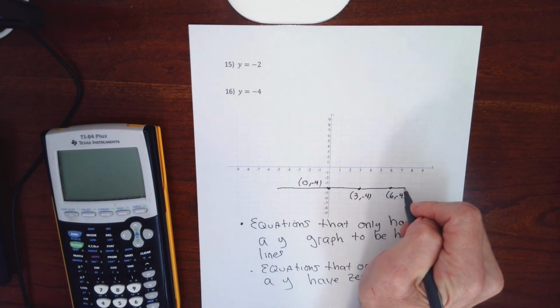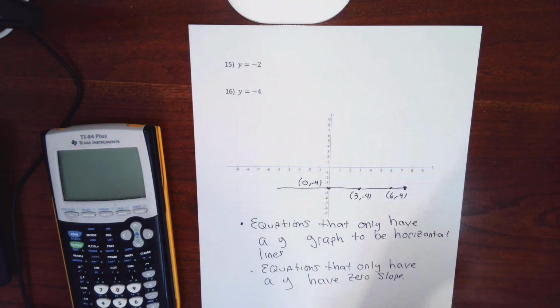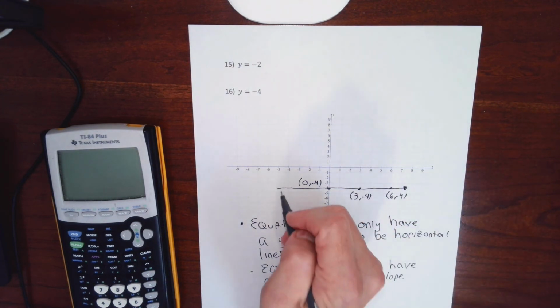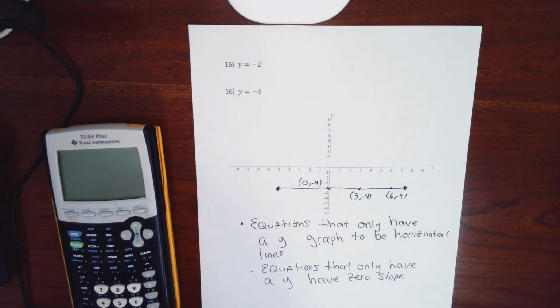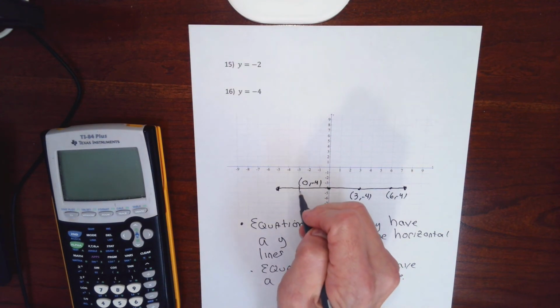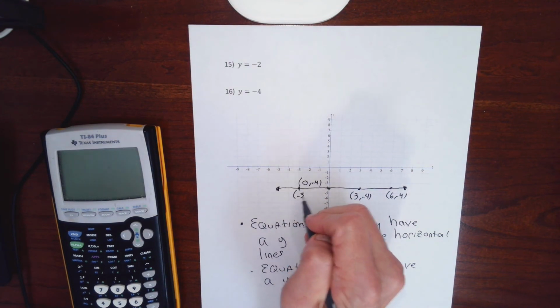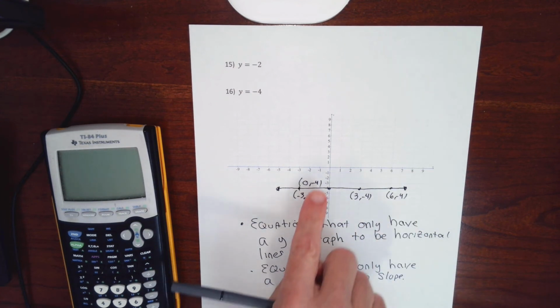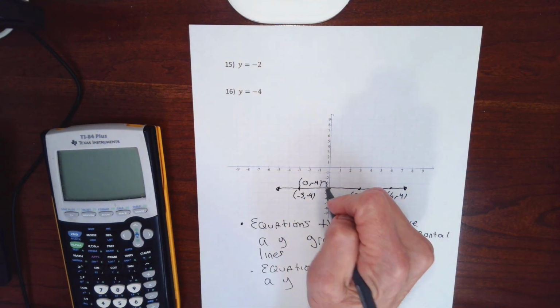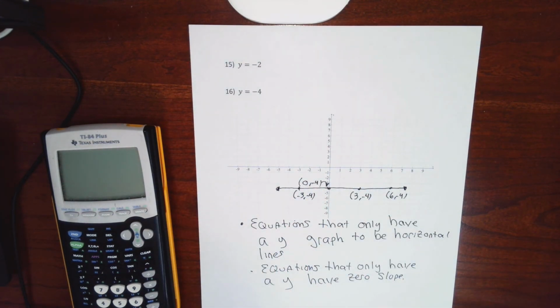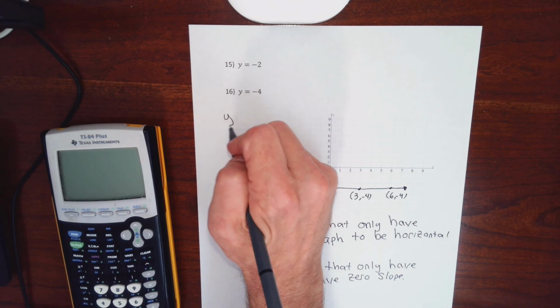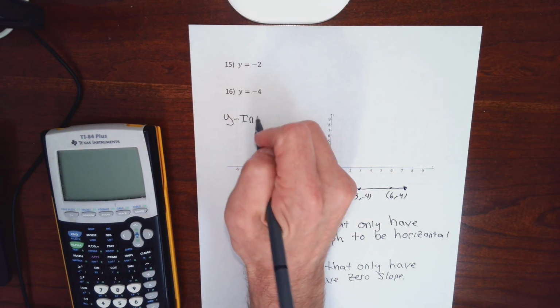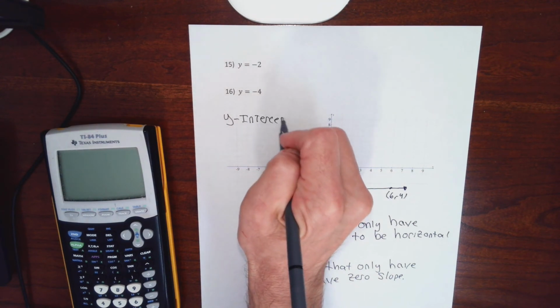I should extend my line and put little arrows on it, signifying it doesn't end. Similarly, in this direction, I should probably put little arrows. Here's the point (-3, -4). The reason why we call this the line y equal to -4 is because every single point on the line has a y coordinate of -4. So I sketched my graph. That's part of what I needed to do. Also, what I'm supposed to do is say what the slope and what the y-intercept is.